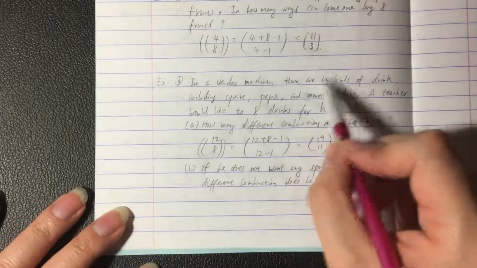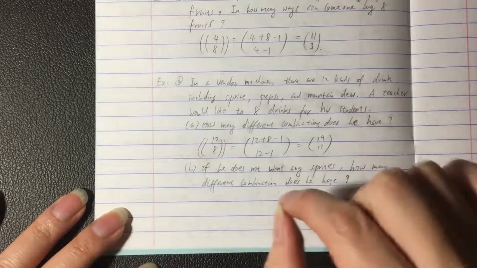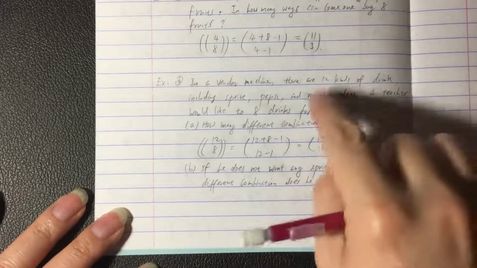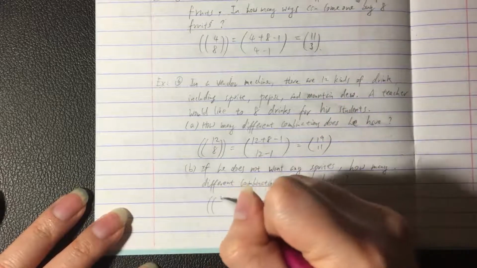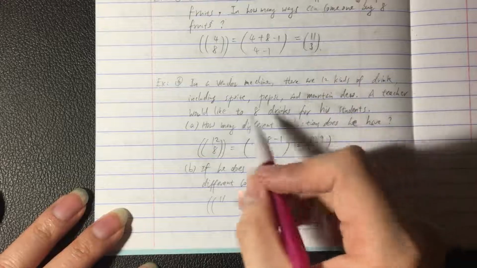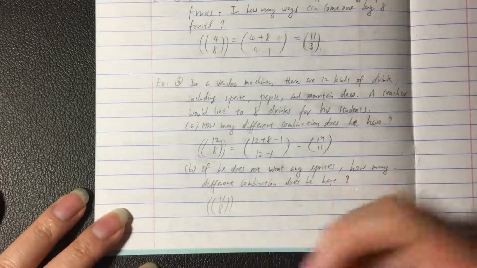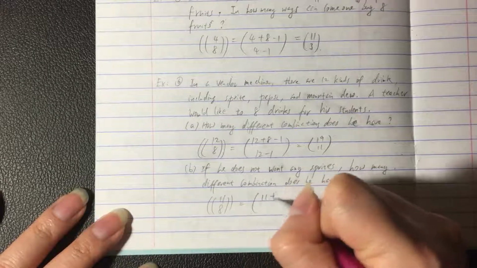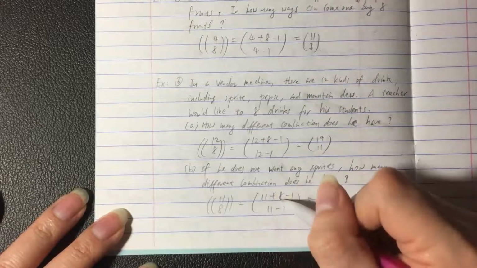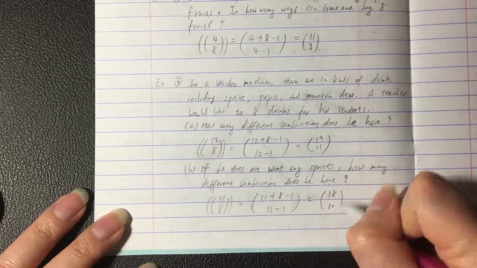There are 12 different categories. Sprite is one of the categories. If he doesn't want any Sprite, it means he excludes one of the categories. There are 11 categories available. From the 11 categories, he buys 8 drinks. So the answer is 11 plus 8 minus 1, choose 11 minus 1. 11 plus 8 is 19, 19 minus 1 is 18, 11 minus 1 is 10. So that's 18 choose 10.